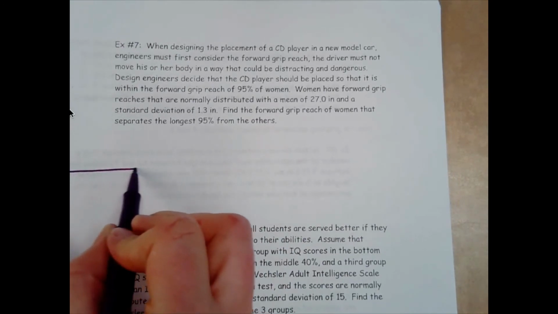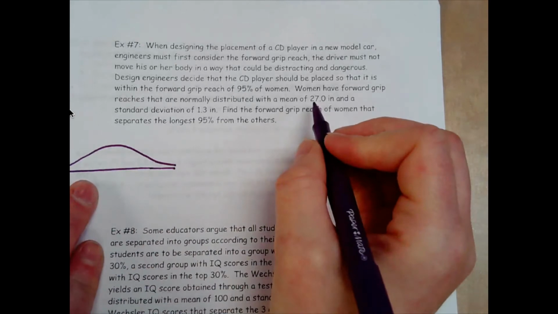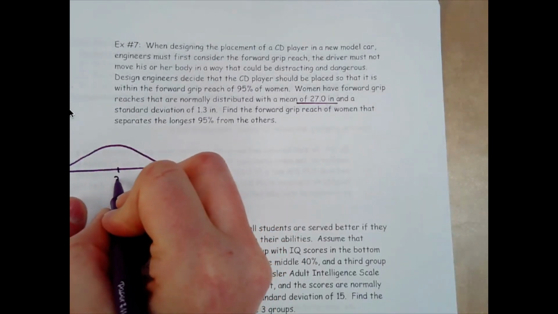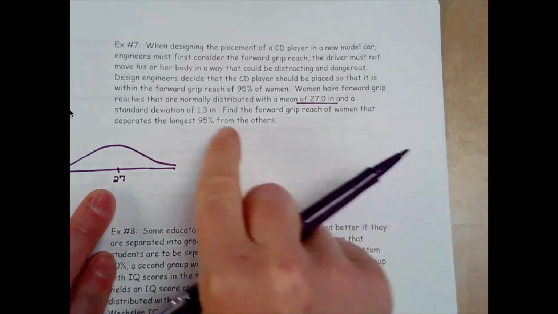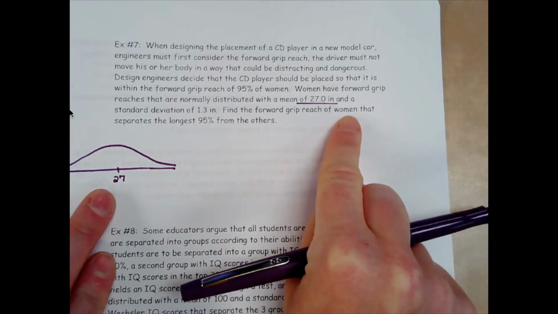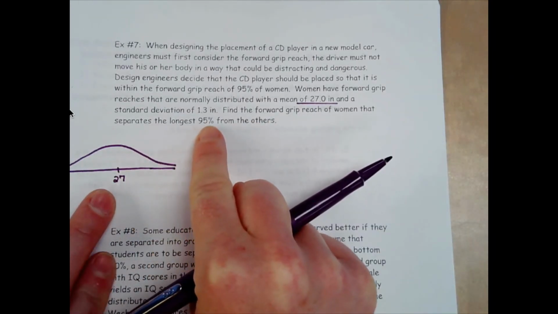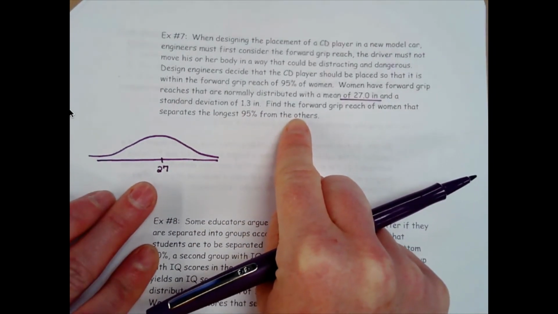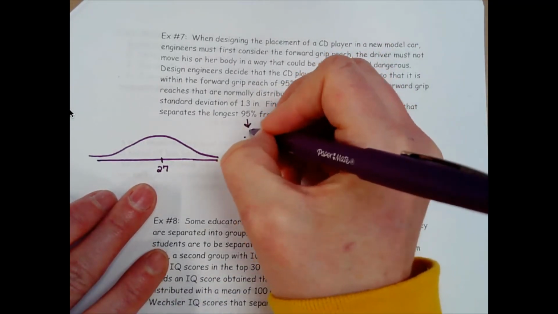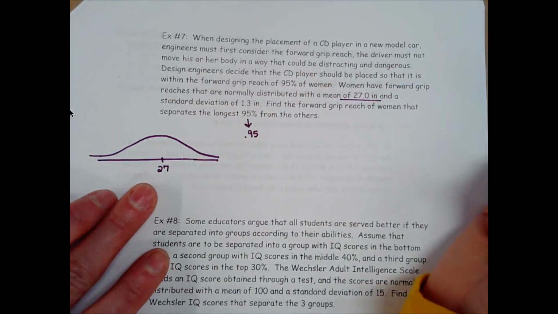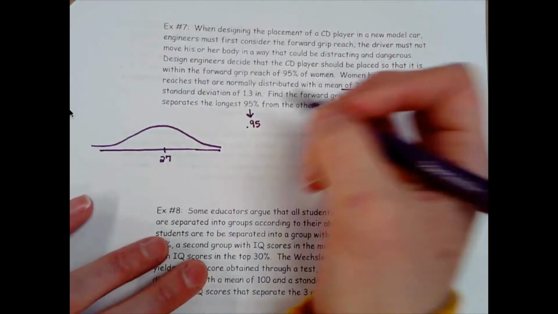So let's look at the normal distribution curve on this one. We have a mean of 27, standard deviation of 1.3. It says find the forward grip reach of women that separates the longest 95% from the others. So the probability or the area that we're looking at is 0.95. A majority of women, we want them to fall within that area.